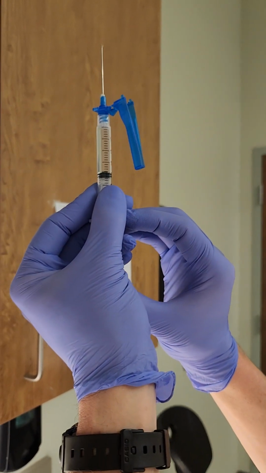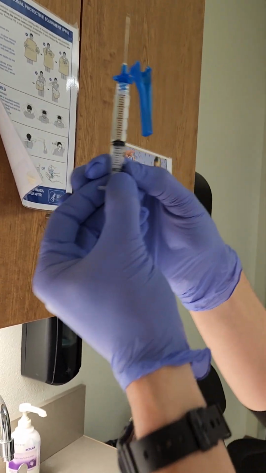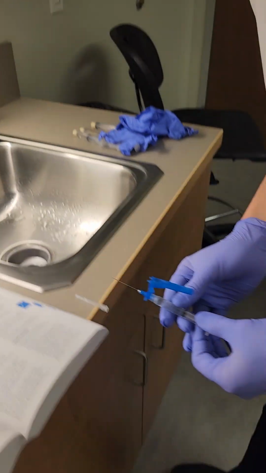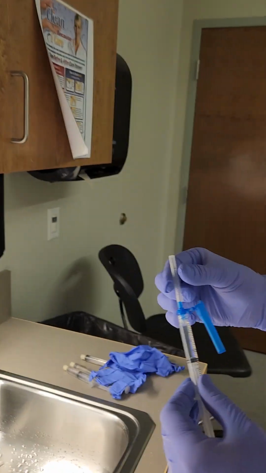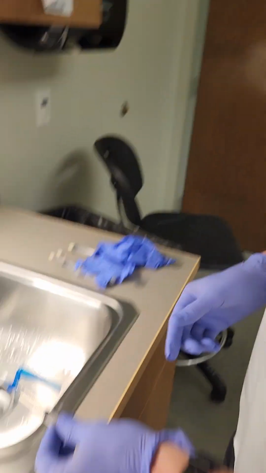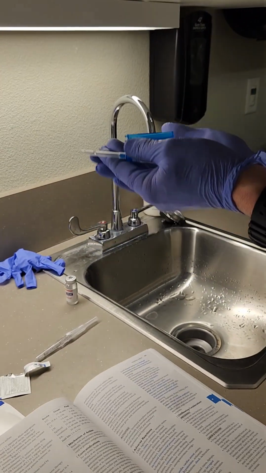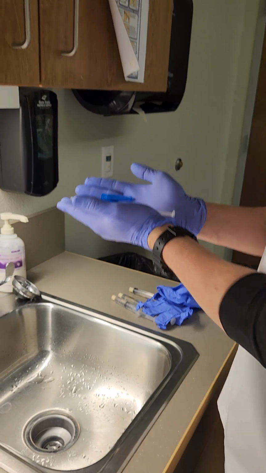I think I want to get just a smidge more. Well, nurse, is that 2? Yep. Cool. Perfect. Thanks, man. My pleasure. Safety first. All right, so now I'm going to place this in my little transportation container that I can walk through the halls with.